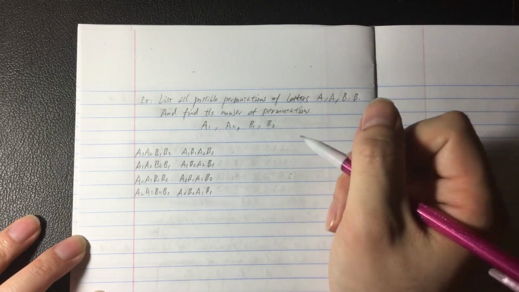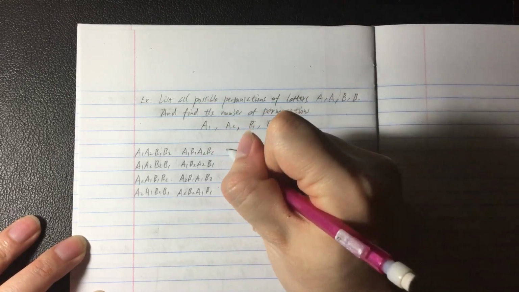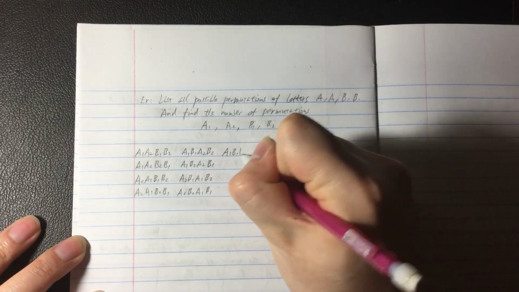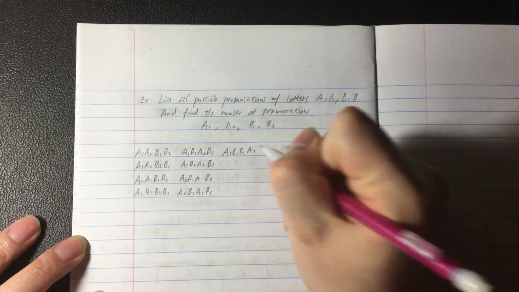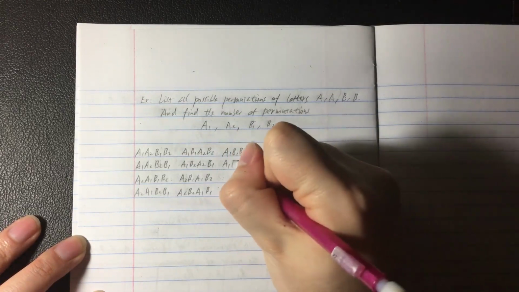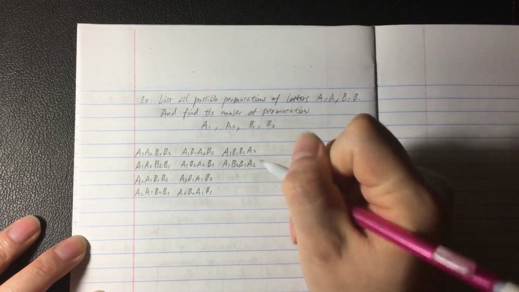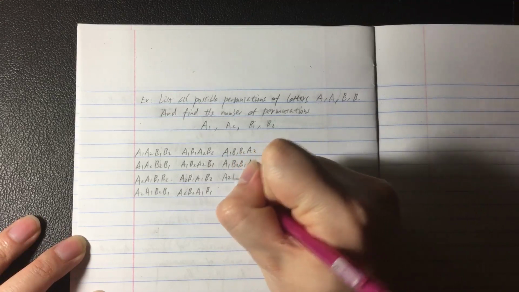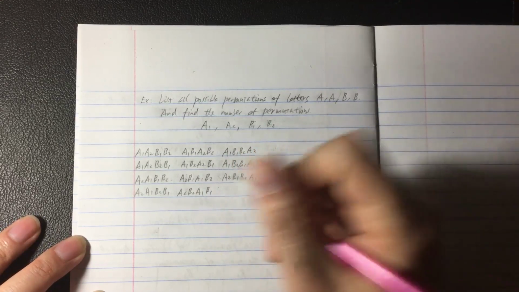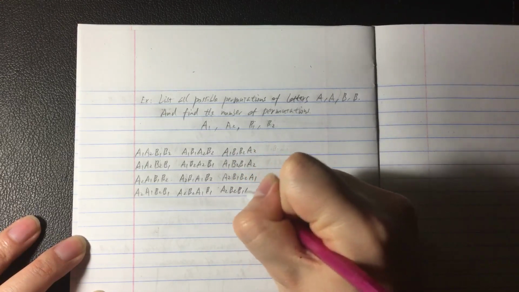Let's continue. If we write that correctly, we should get 24 different permutations. A1, B1, B2, A2, A1, B2, B1, A2, A2, B1, B2, A1, A2, B2, B1, A1.